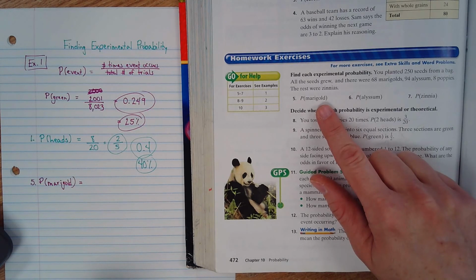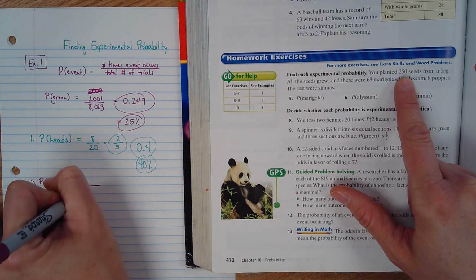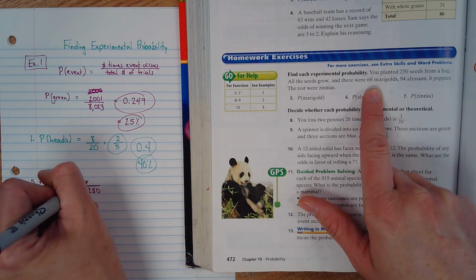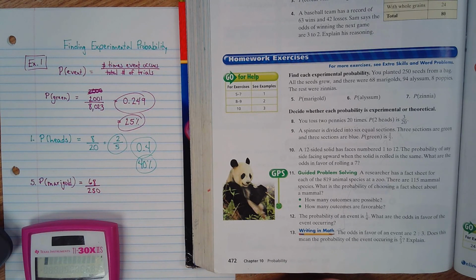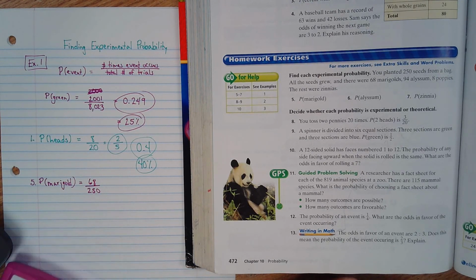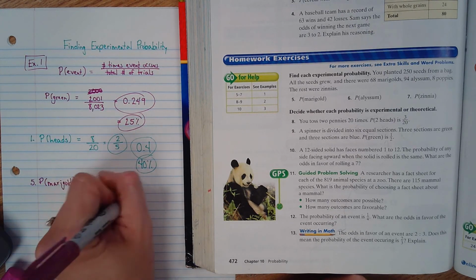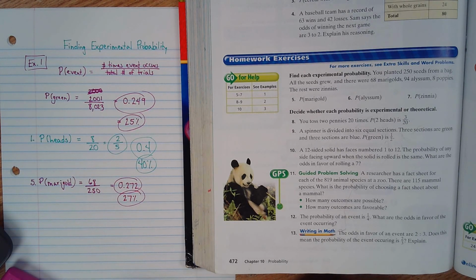Okay, so probability of marigold. First off, our total is 250. That's the total number of seeds, so that should go on the bottom of my fraction. And then there were 68 marigolds. So you should have started out with the fraction 68/250. So we are going to divide those, and it is a 0.272 probability. Or you could say it's about 27% probability that a seed from that bag is a marigold. So that should have been your answer there.